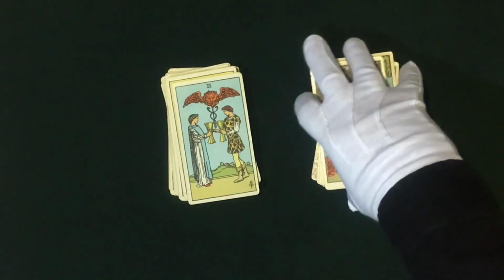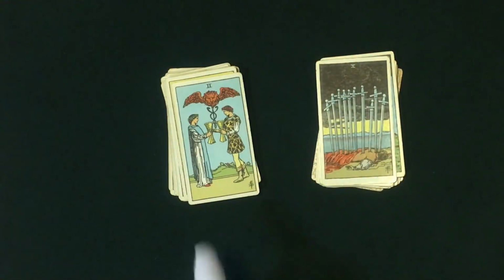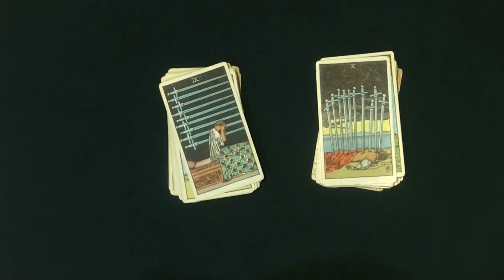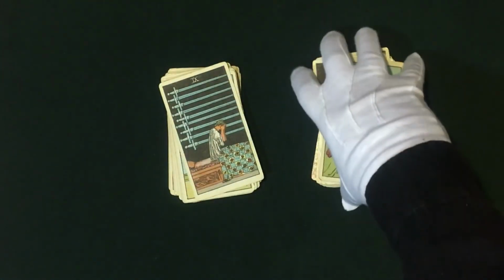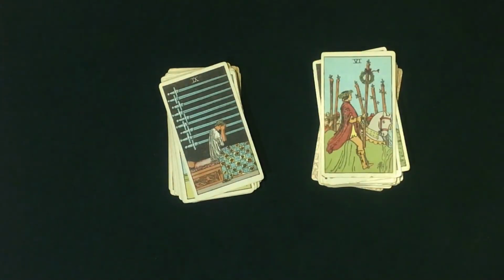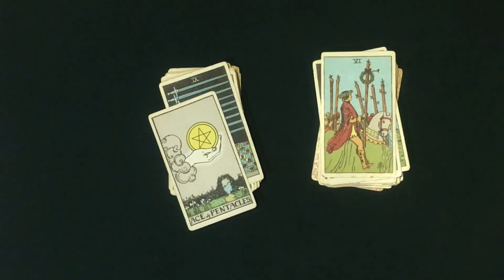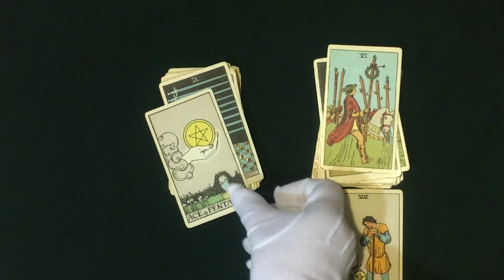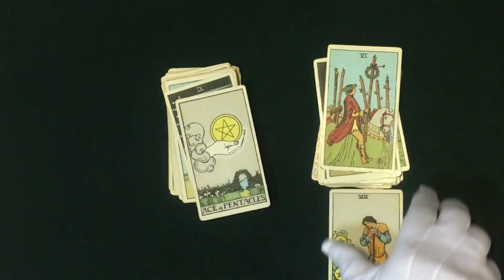2 of cups, 10 of swords. Ooh, youch. This leads to that. No, I don't know. The tiger cubs? Well, they're both sitting upright. And they're both facing to the right. And they both got something on their head. I have my hands on my head. I have a wreath on my head.